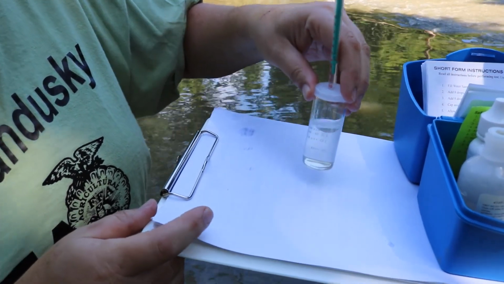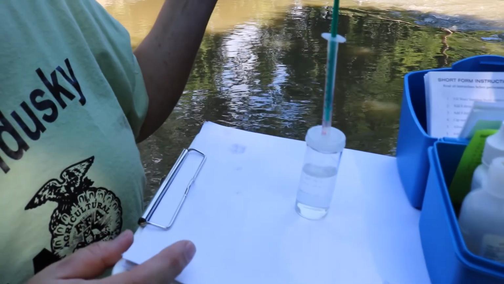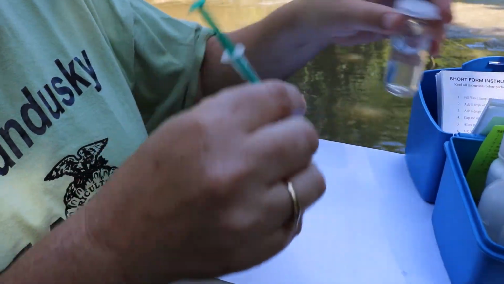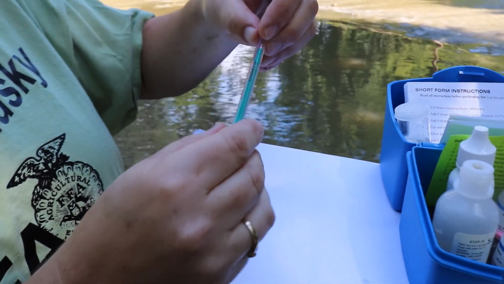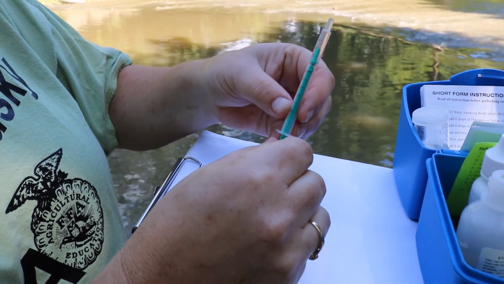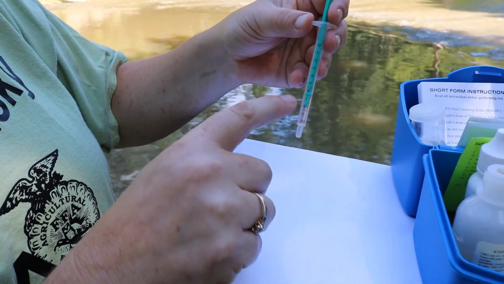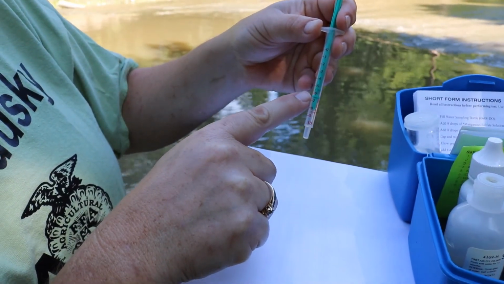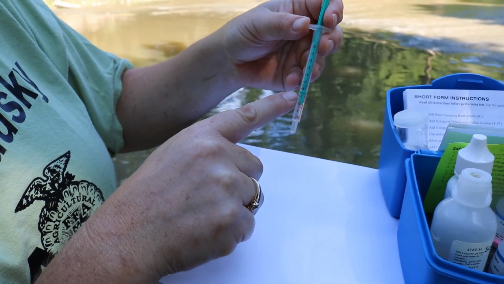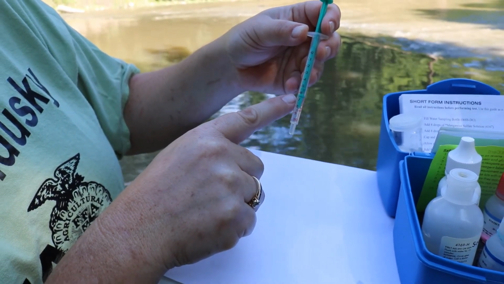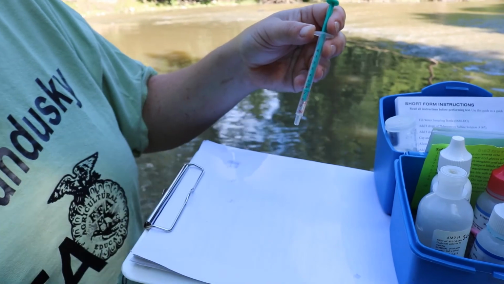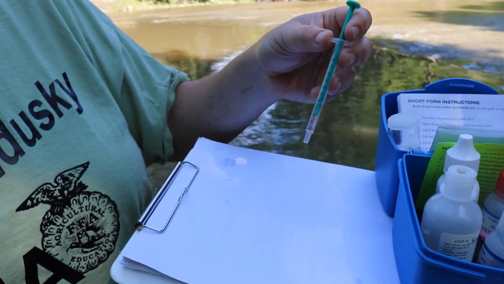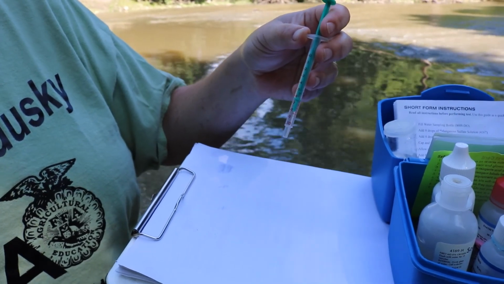And this is another reason you use this white background. You can see that last drop is indicated turned us clear. So what we're going to do is we're now going to read our lines on here, and the amount of thiosulfate that I used indicates my parts per million of oxygen. So you can see that I used between 6 and 7. Each graduation is a 0.2, so I used about 6.3 milliliters, and so that's going to equate to a 6.3 parts per million, which is actually pretty low.